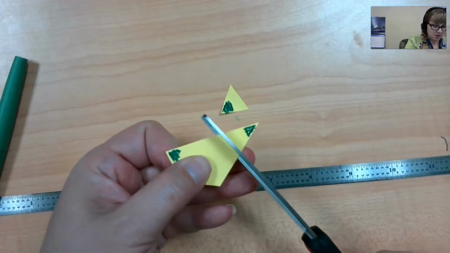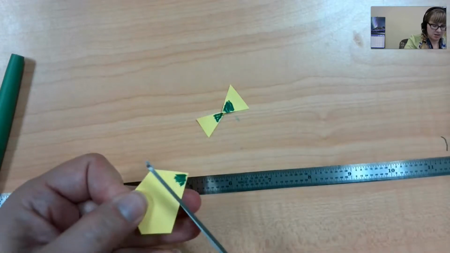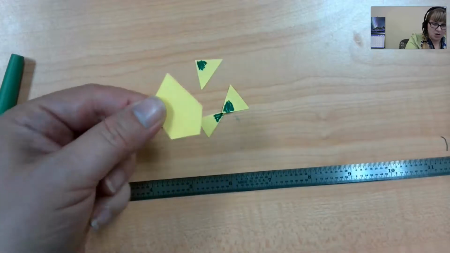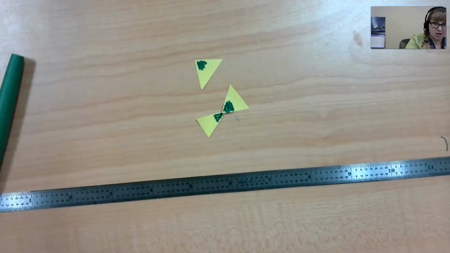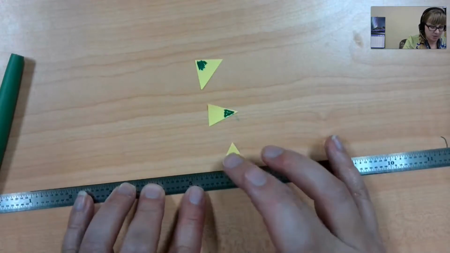Cutting just the angle off. Giving myself a little bit of space, but just cutting the angle, and again, just cutting the angle. Notice I have this much of the triangle left. Toss it, it doesn't matter. We're focused on the angles, and we want to know, do they all line up to be that 180 degrees?